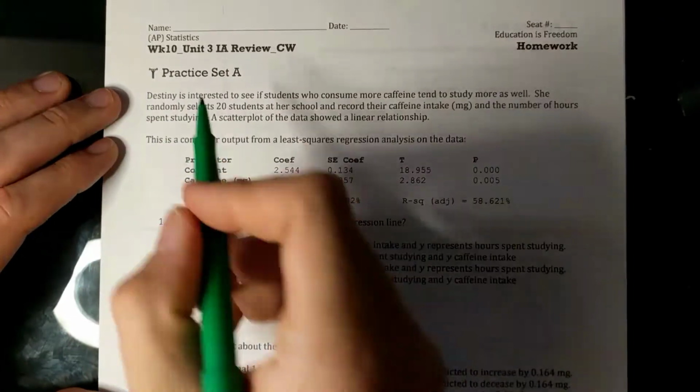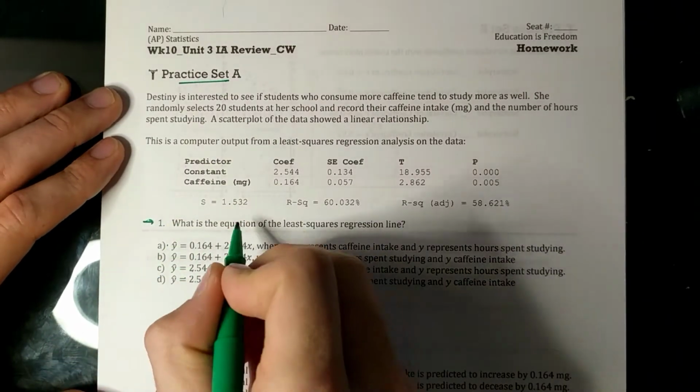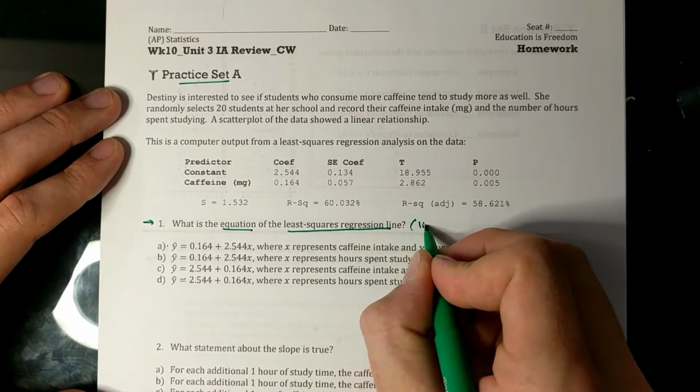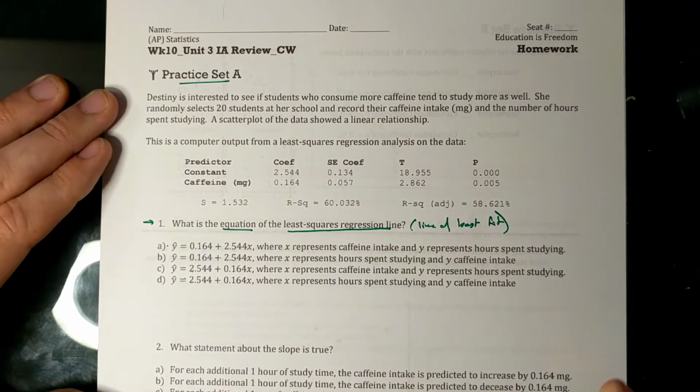All right, you just took a look at practice set A on your own. Let's do a quick review. Looking at question 1, what is the equation of the least squares regression line, also known as your line of best fit? Okay, let's figure out what that is.